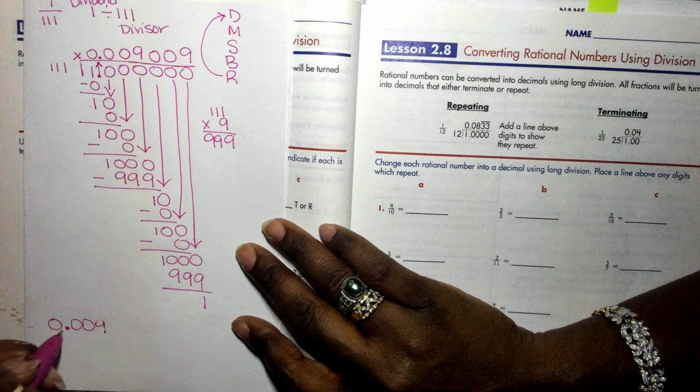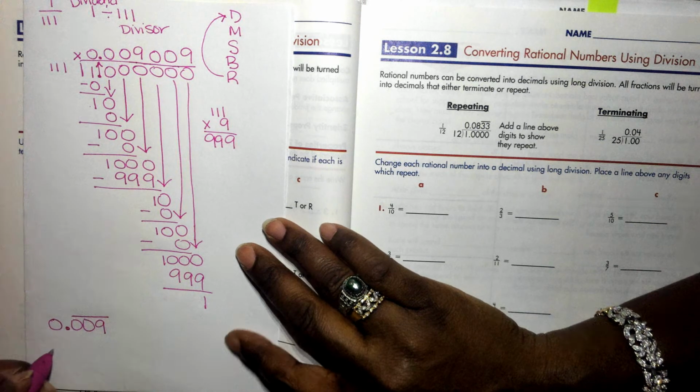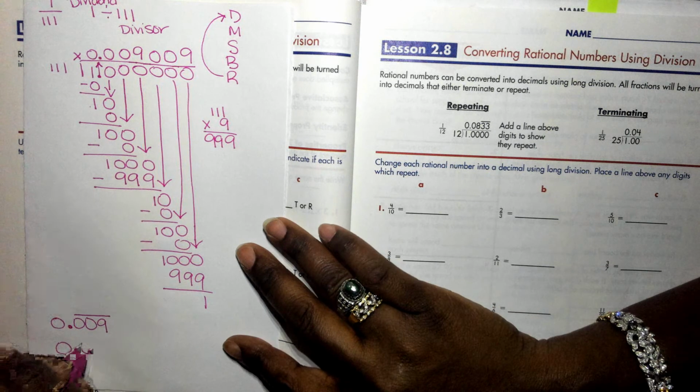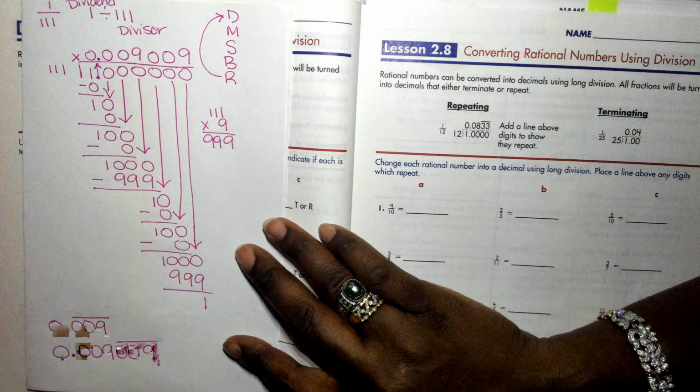You could actually just leave it like that and put your line over the 009, or you could, since we did the whole thing, 009009, just place it over the last set.